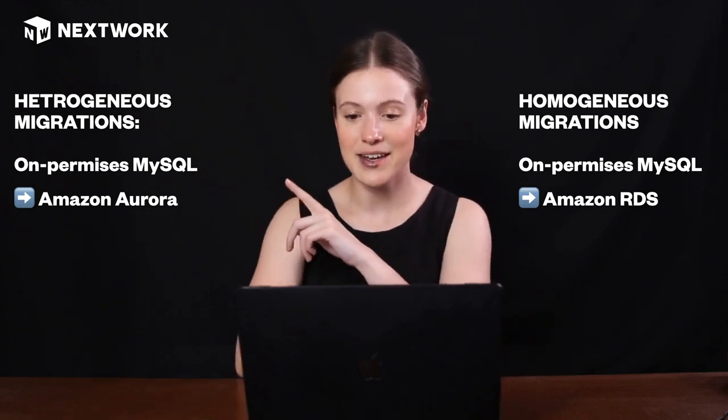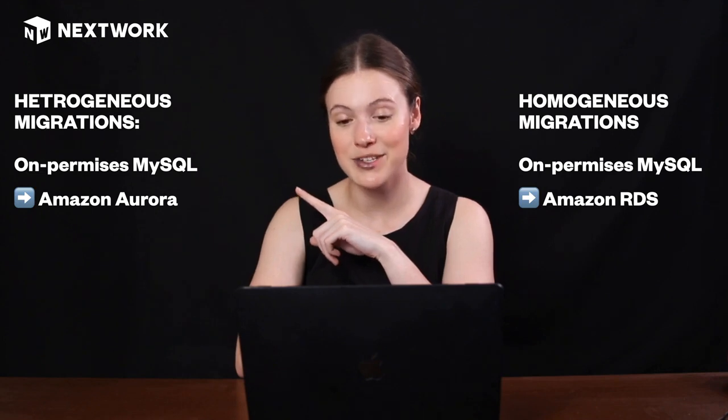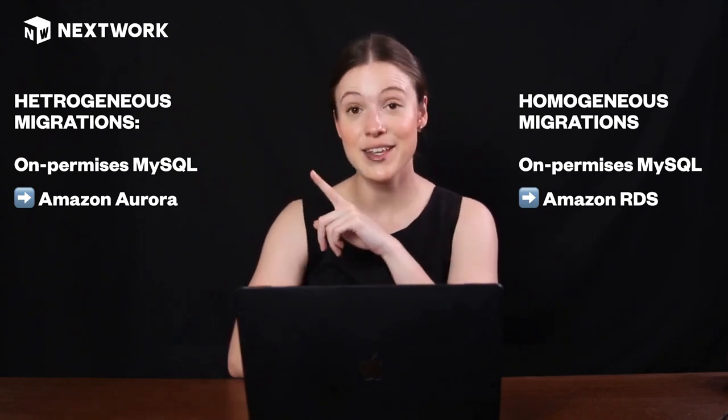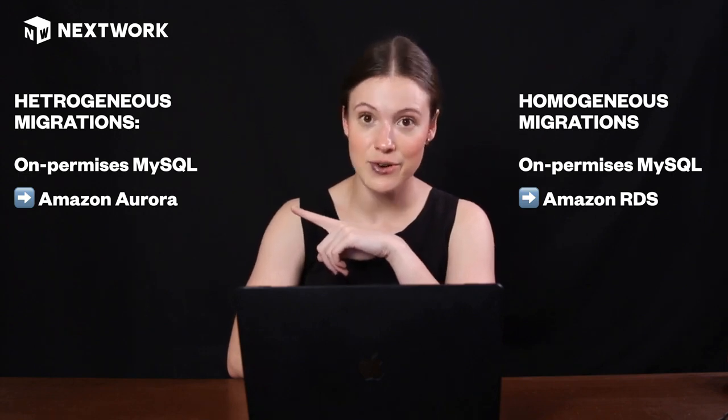But when we look at the heterogeneous one, in this one, you're going from an on-premise MySQL, the same one as this one. But in this case, we're not going to the same thing in the cloud. We're actually going to an Amazon Aurora one.